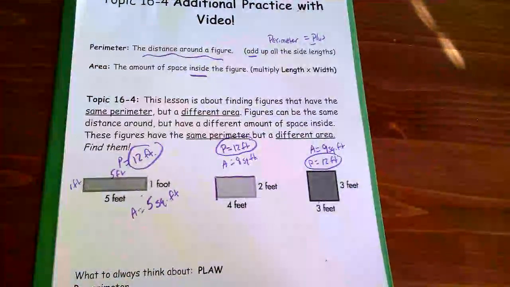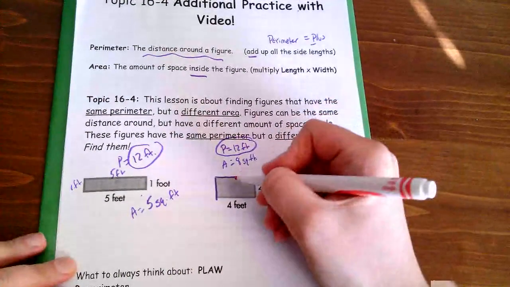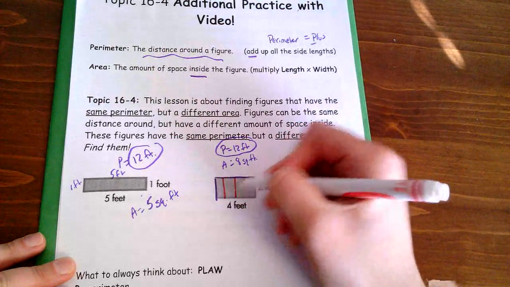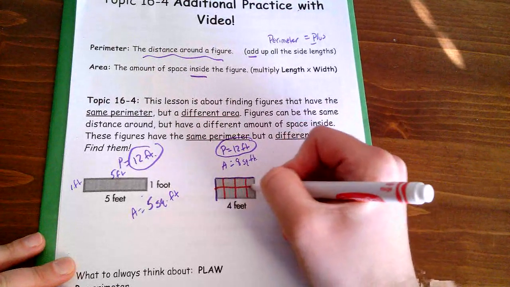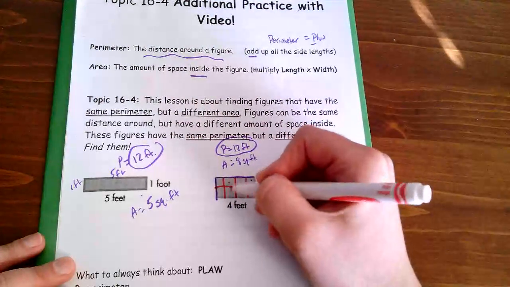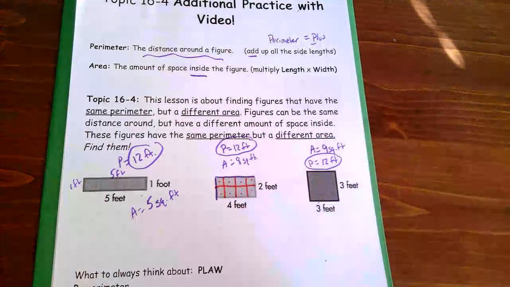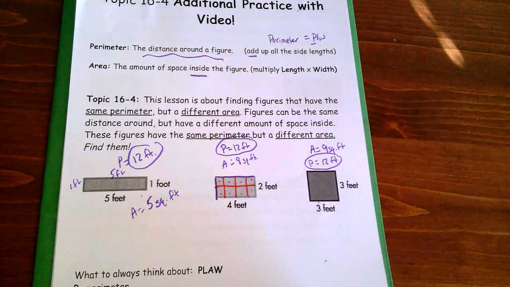Let me just show you what these 8 square feet would look like. I know I've got 4 feet this way and 2 here. So I have 1, 2, 3, 4, 5, 6, 7, 8. And those are those square feet that are inside.